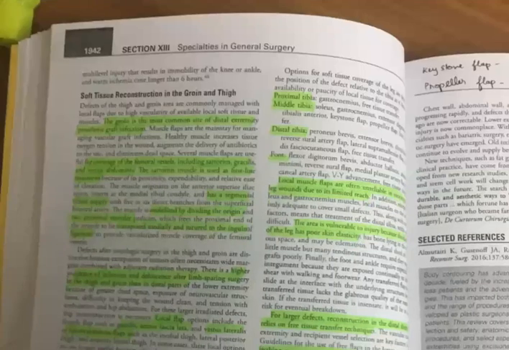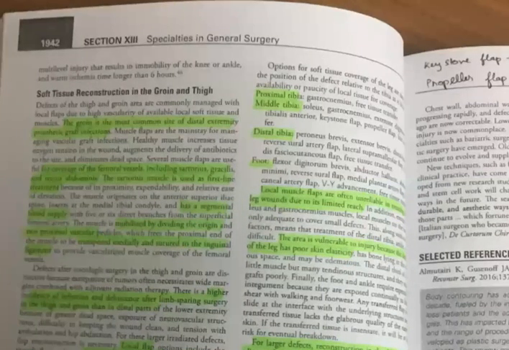Next, they've given proximal tibia. The most commonly used are gastrocnemius and free flap. For middle tibia, we use soleus, gastrocnemius, extensor digitorum longus, tibialis anterior, keystone flap, and propeller flap. Propeller flap is an island flap that reaches the recipient site by axial rotation. So it's like a propeller fan. We have to do axial rotation and it will reach the recipient site. So these are all used for the middle of the tibia.